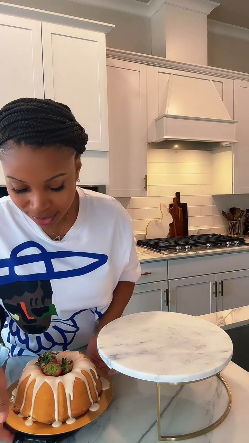I'm confused. If the Bundt pan is a pan and the pound is a type of cake, can any cake be a Bundt cake? Yes. But not a pound cake, not a traditional pound cake. Hey, all right, let's weigh this. I'm gonna put it up here so y'all can see it.